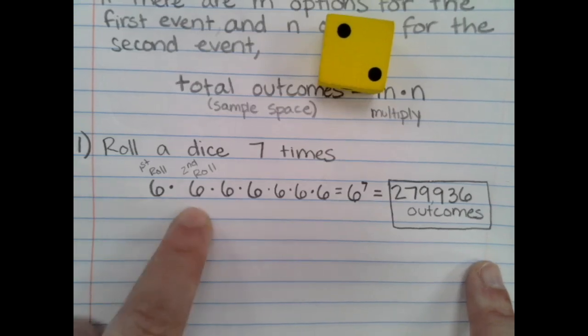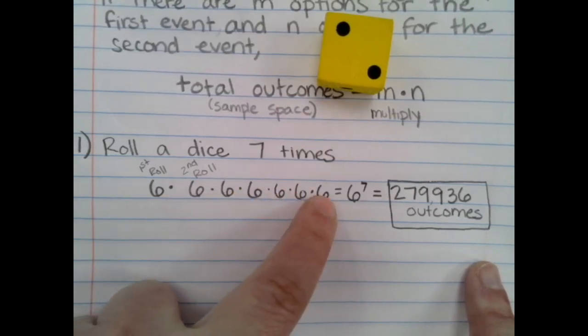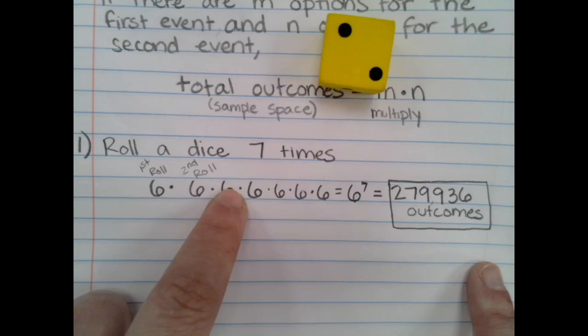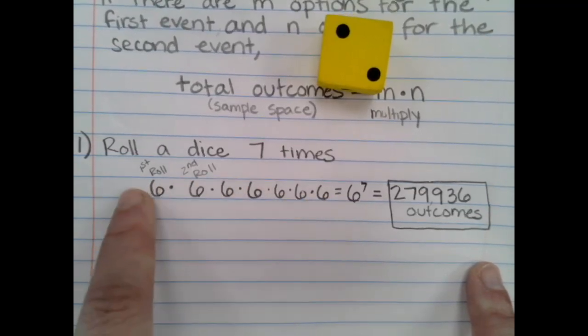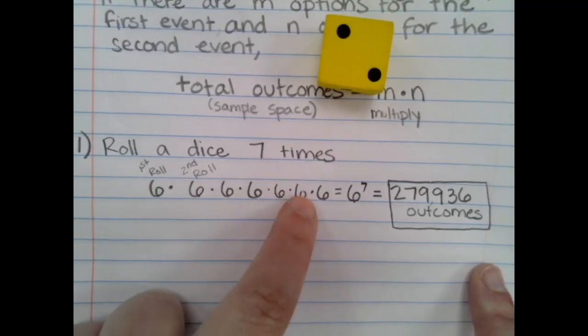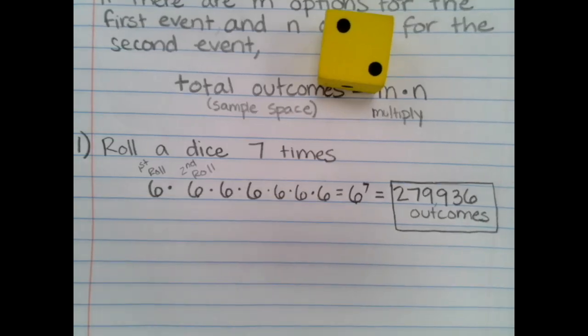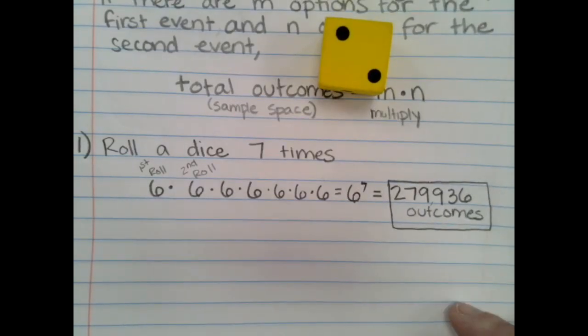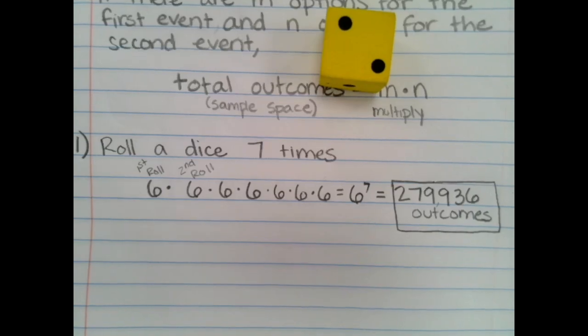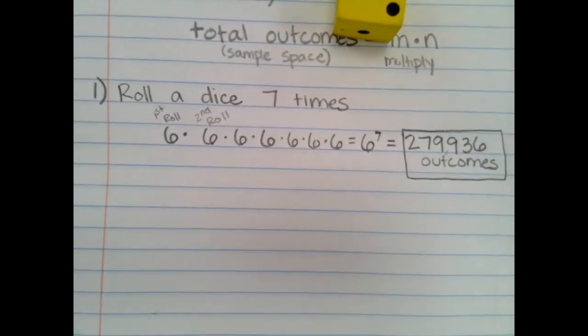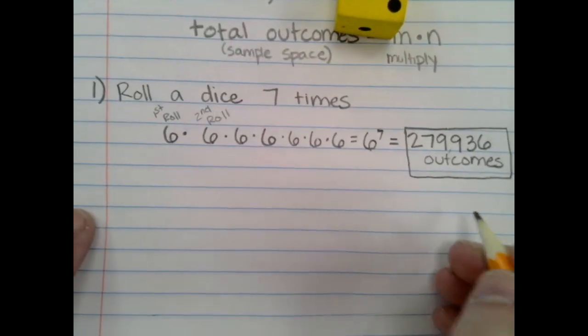It could be 1, 1, 1, 1, 1, 1, 1, 1, or it could be like 1, 1, 1, 1, 1, 1, 2, 1, 1, 1, 1, 1, 1, 3. To list that all out would take us a really long time. So that's why we have our fundamental counting principles, to make sure that we don't have to do all of that.